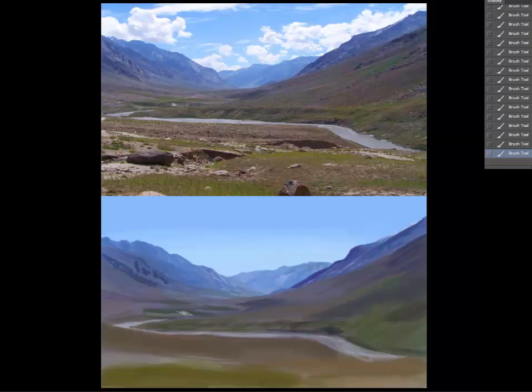So as you can see, just one brush, going on and on, trying to add little dots for details. And it's just a matter of refining a little bit.